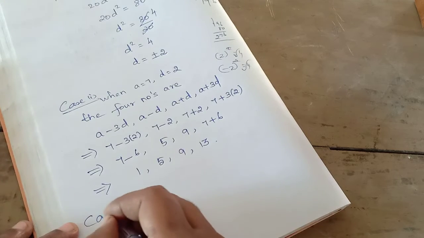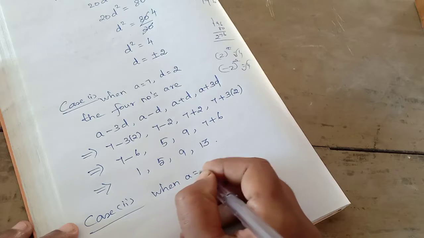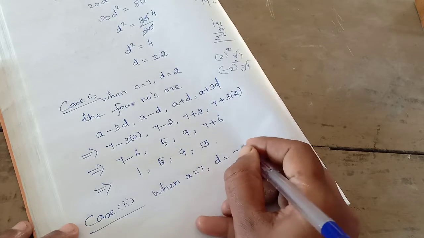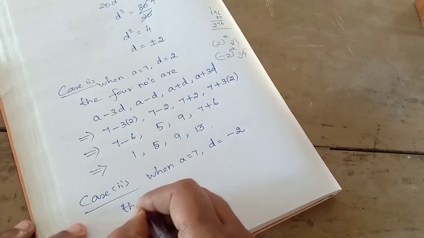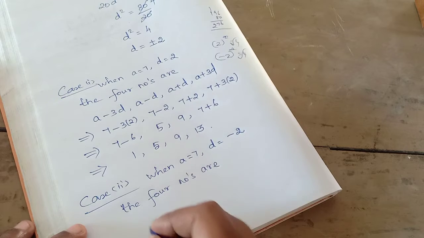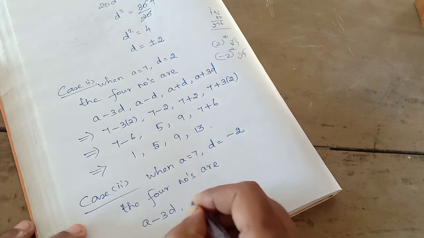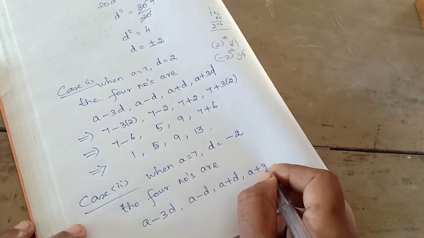Okay. Then case 2. When a equal to 7, d equal to minus 2. We need to calculate this also. The 4 numbers are a minus 3d, a minus d, a plus d, a plus 3d.